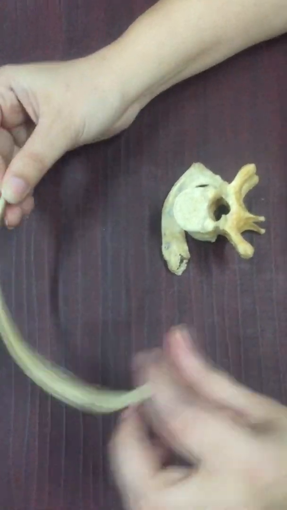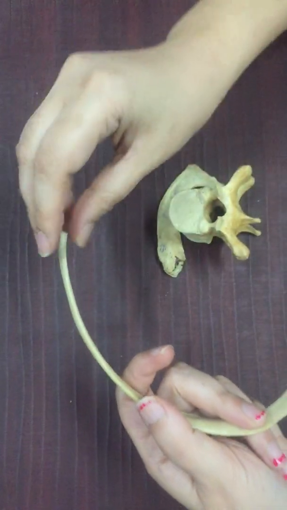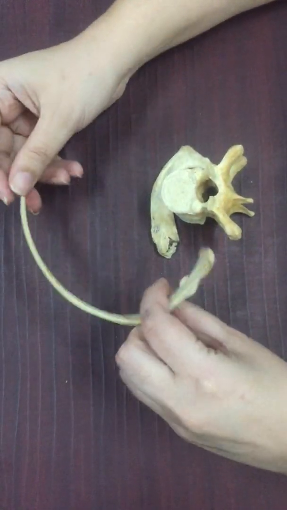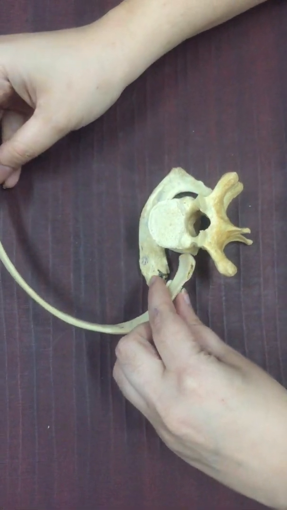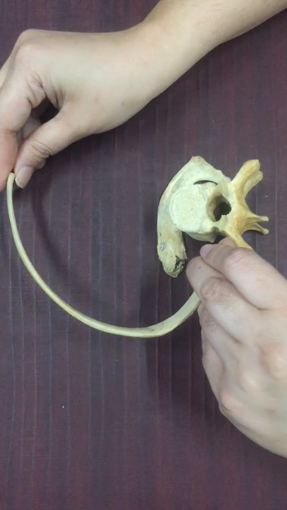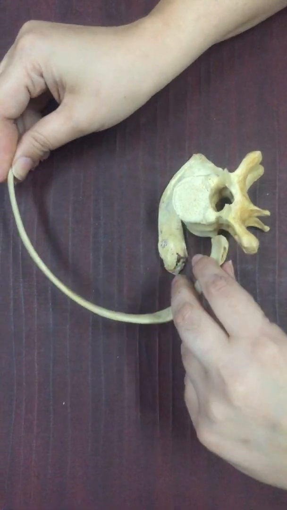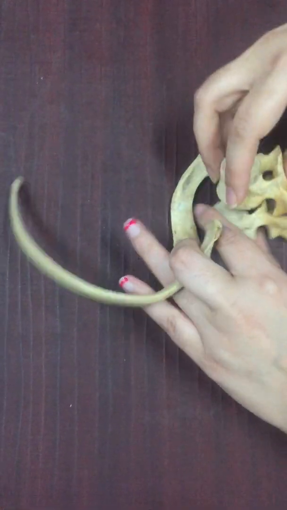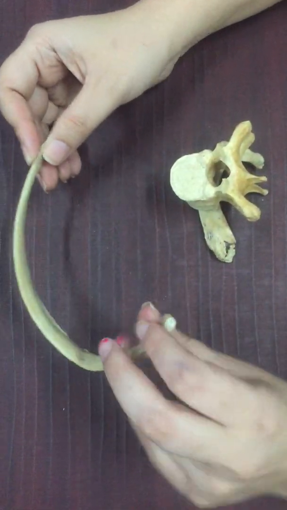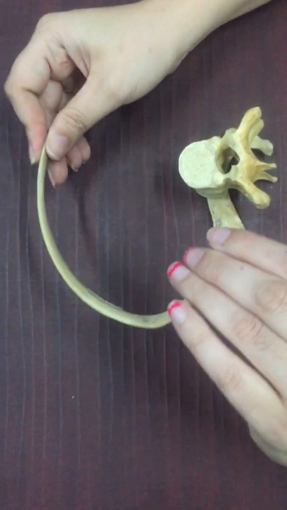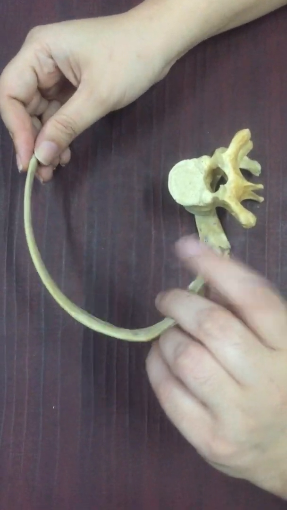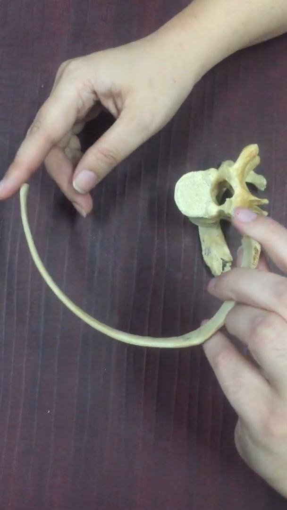So we have two ends of the ribs, anterior and posterior. The anterior end articulates with the sternum, right? And the posterior end articulates with the vertebra, right? So these are vertebro-sternal ribs, right? Vertebro-sternal ribs are called true ribs, and the first 7 ribs are true ribs. It means the posterior end articulates with the vertebra and the anterior end with the sternum. So vertebro-sternal ribs are the true ribs.